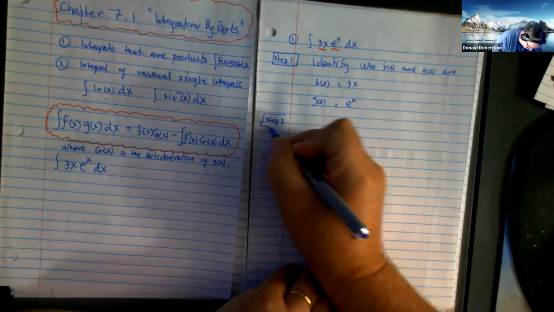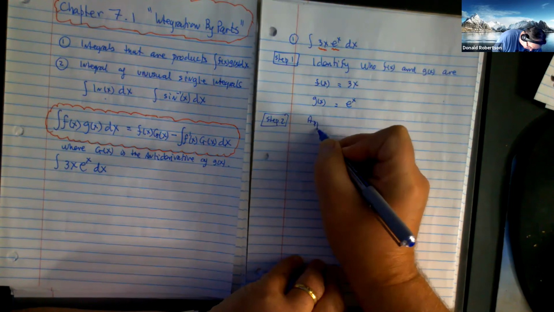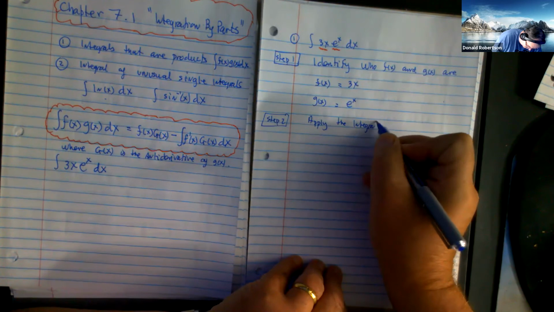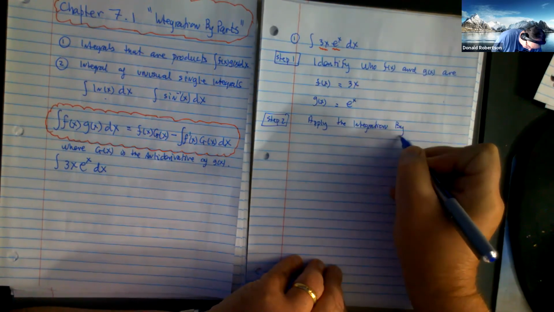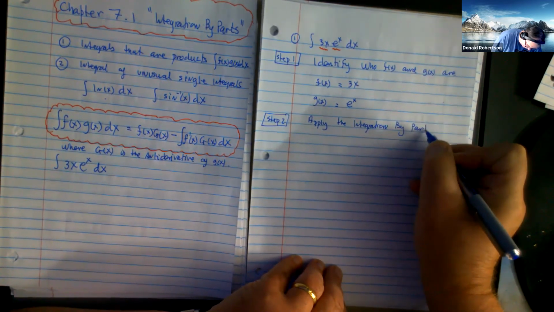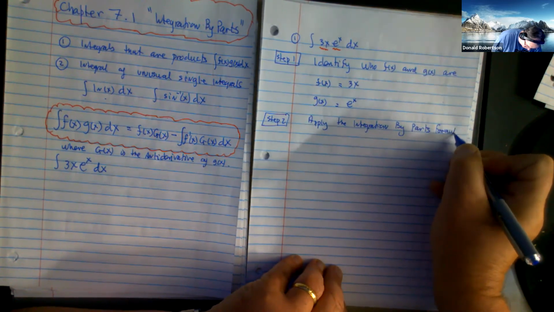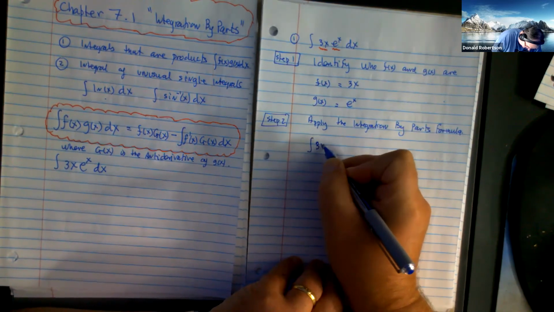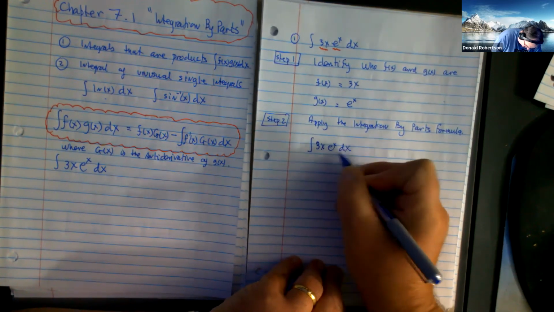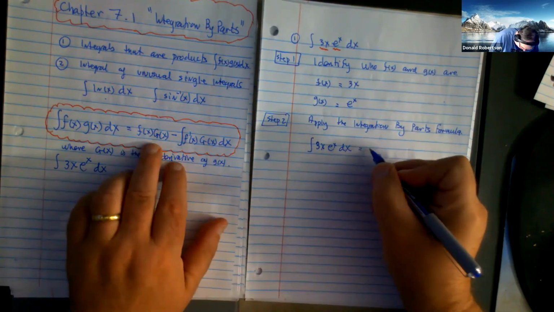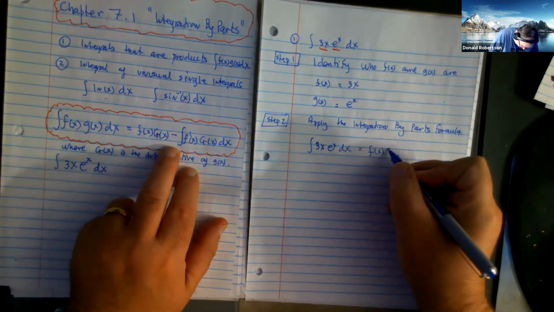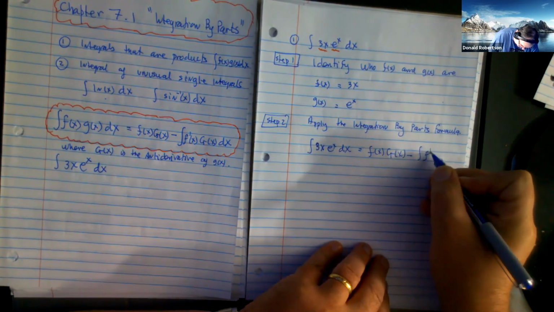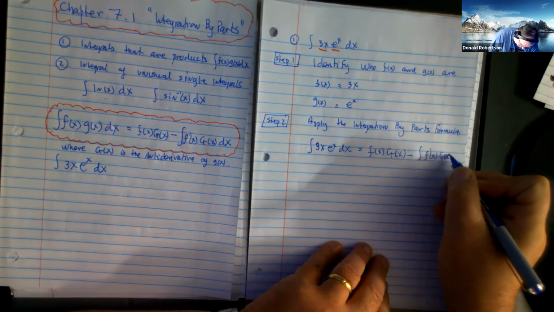Step two, apply the formula. Well, let's see what that looks like. It's going to be f of x, capital G of x, take away the integral of f dashed of x, capital G of x, dx.